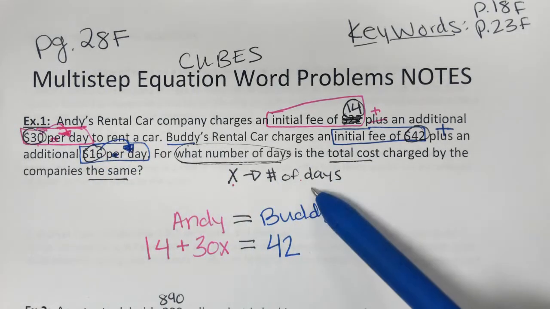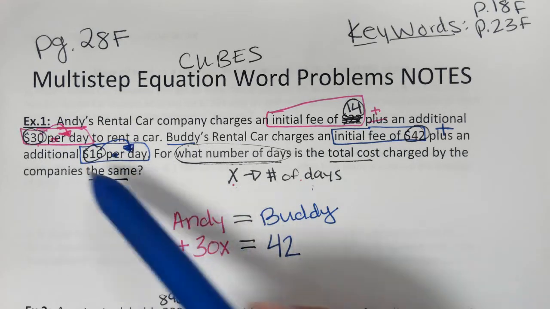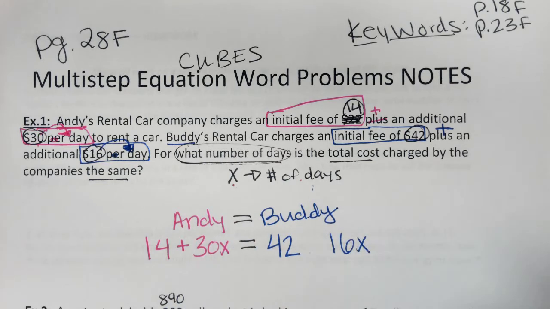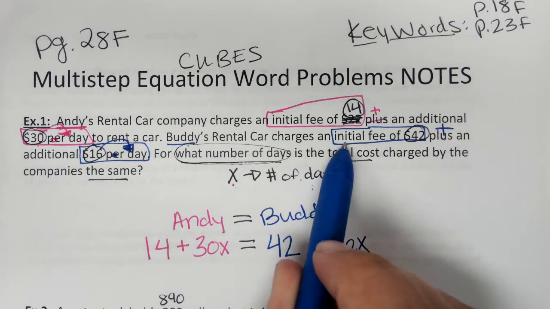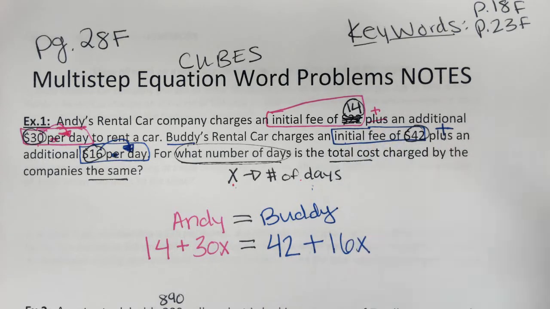The number of days is what we are representing with the variable though. So instead of 16 times the number, we'll have 16 times x. And we're paying that on top of the initial fee, or with plus the initial fee, sorry. So now my equation is 14 plus 30x equals 42 plus 16x. That's all there is for writing the equation.